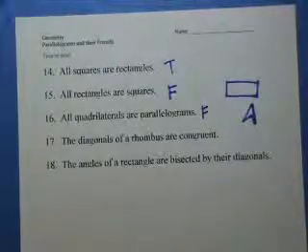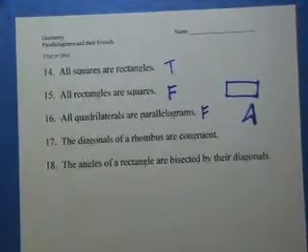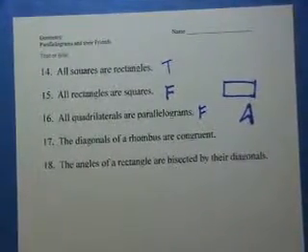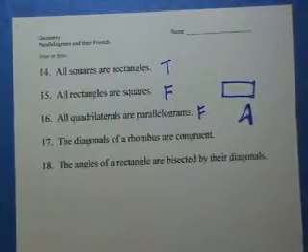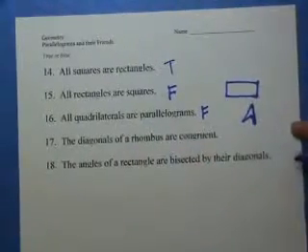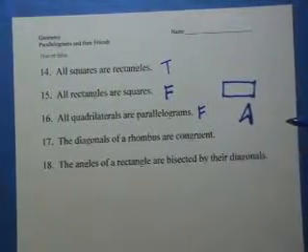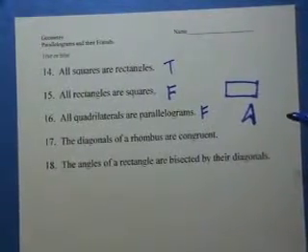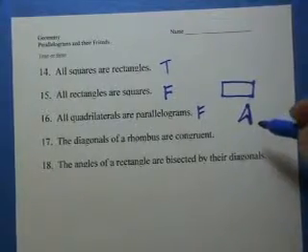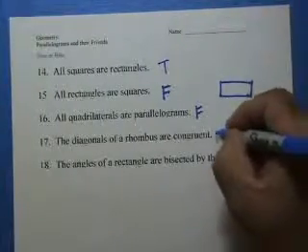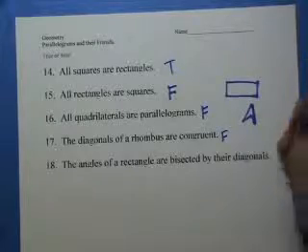17 and 18 test your understanding of the properties. It says the diagonals of a rhombus are congruent. In a rhombus, the diagonals are perpendicular. The diagonals bisect the angles, but they are not congruent to each other. So false. 18.